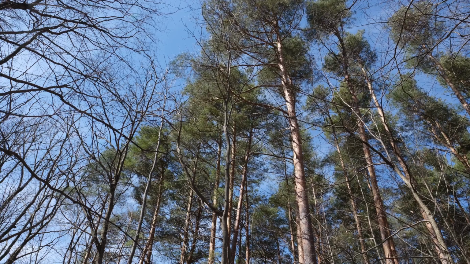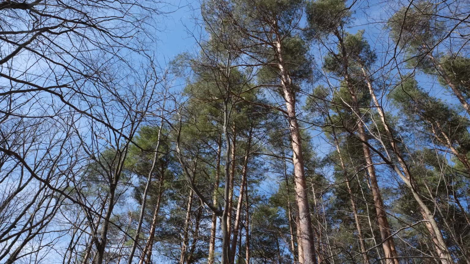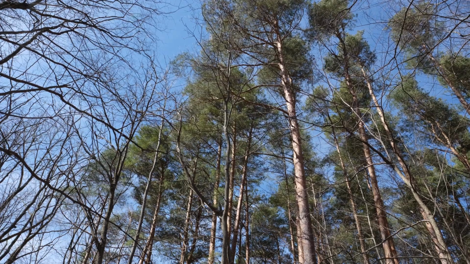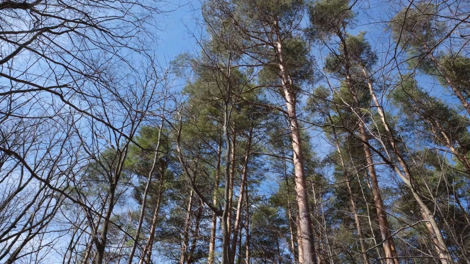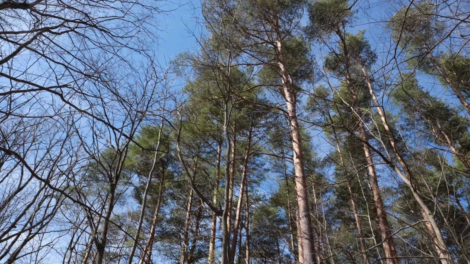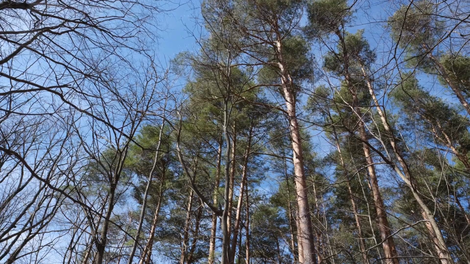We're actually on private land, and to the left is a path that was cleared. Because of that, there's obviously more light coming in from this left-hand side, and you can see this individual being released from the shade that once was.